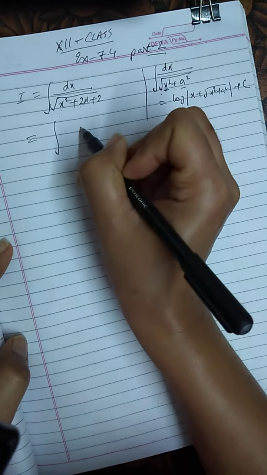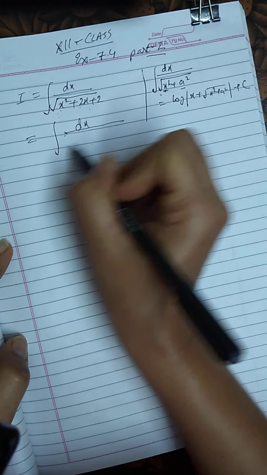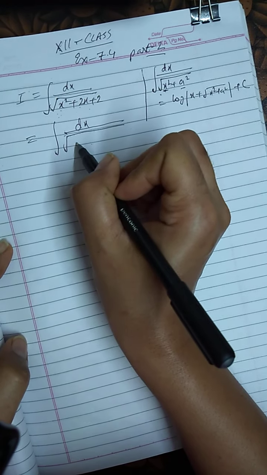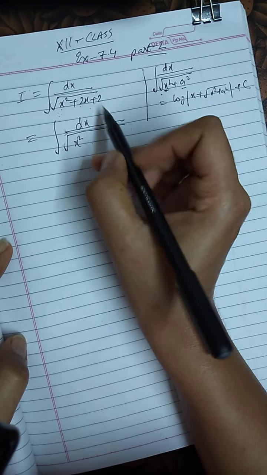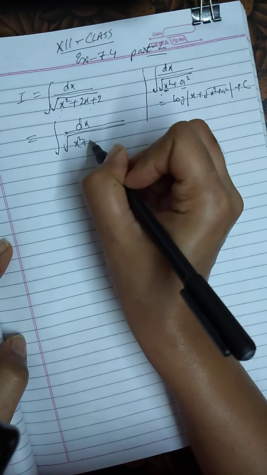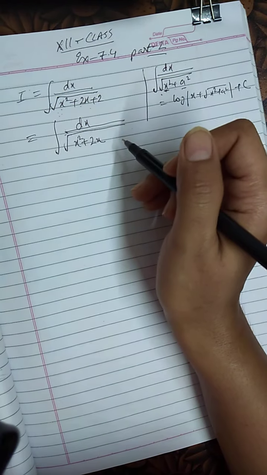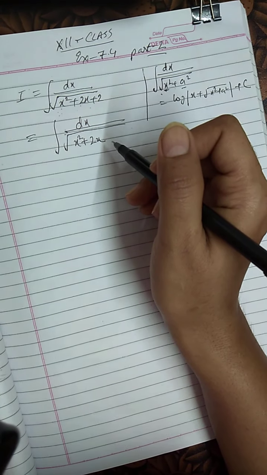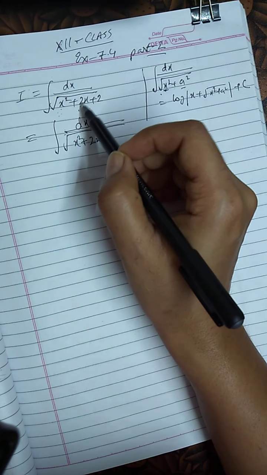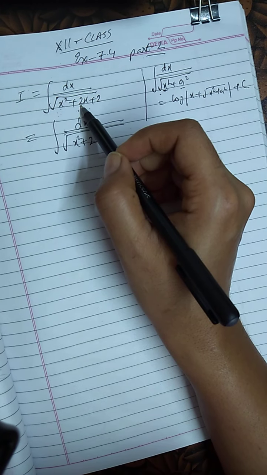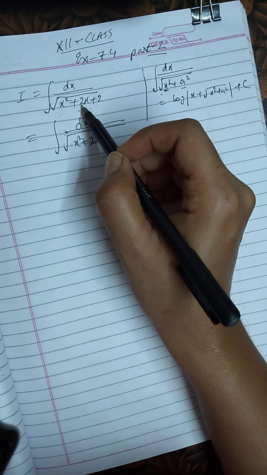So we will use our concept of completing the square. x square will remain as such, this 2x will remain as such. Now in order to complete the square, what do we do? Coefficient of x is 2, half of 2 is 1, square of 1 is 1.